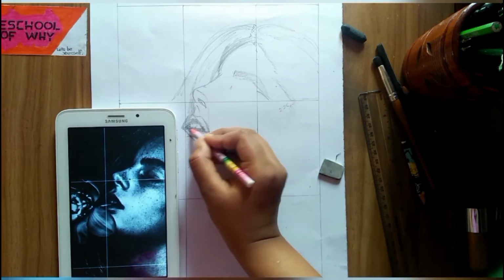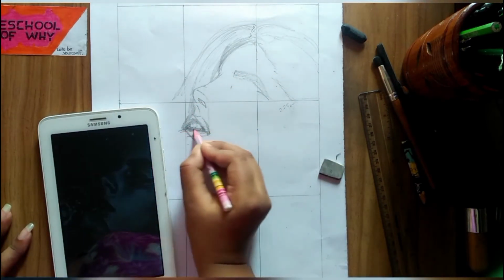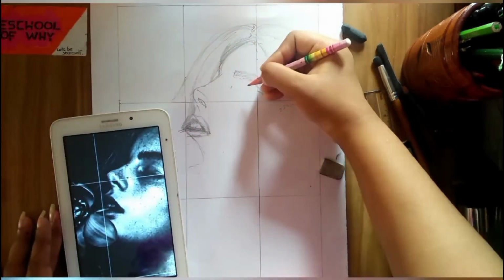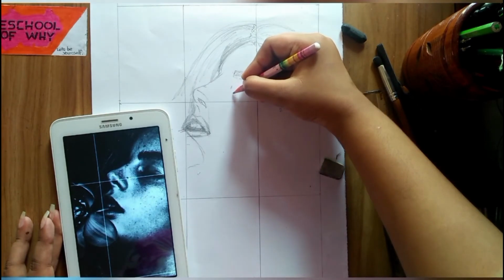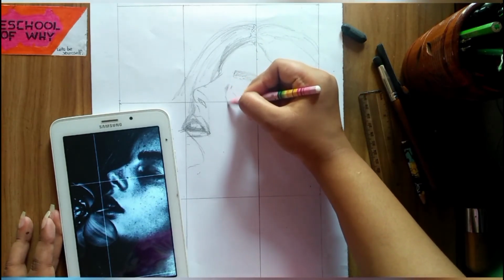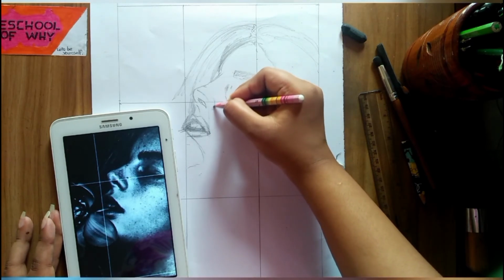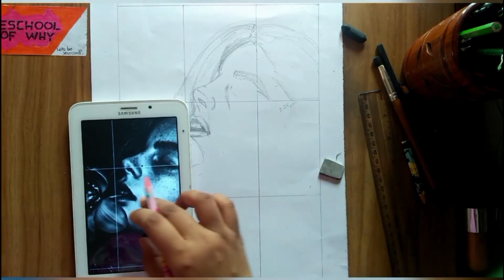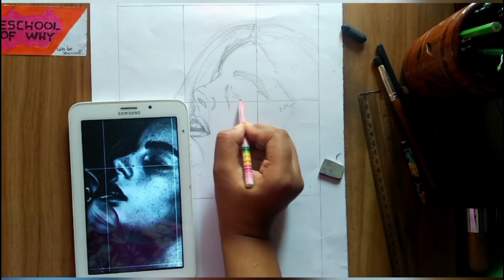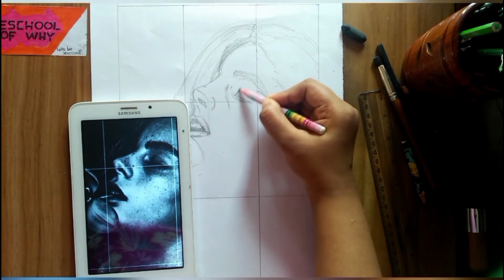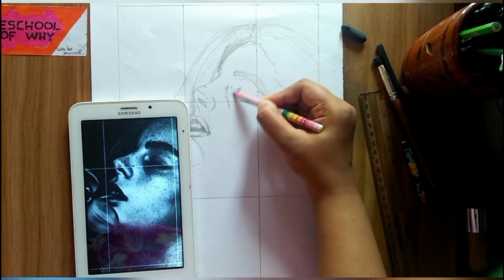You don't need to have any knowledge of geometry. Just maintain the exact proportion, like your eyes with your eyes and nose with your lips. Just maintain the same proportion as we have. If you have only that knowledge, your outline will come out exactly the same as the picture.